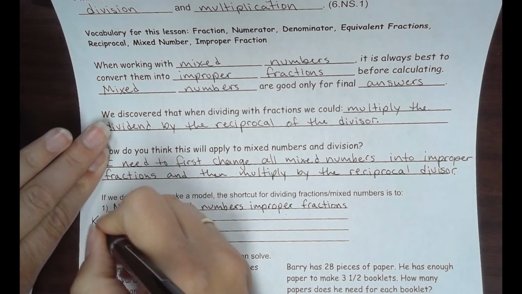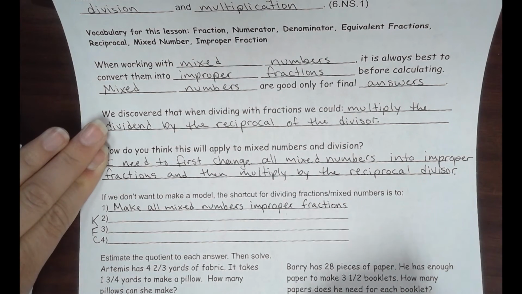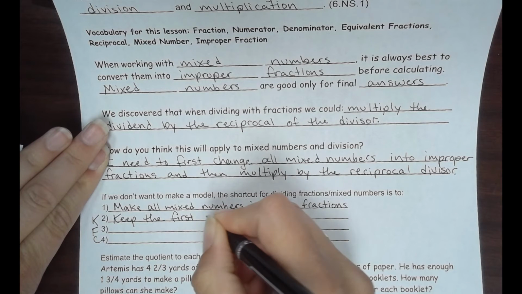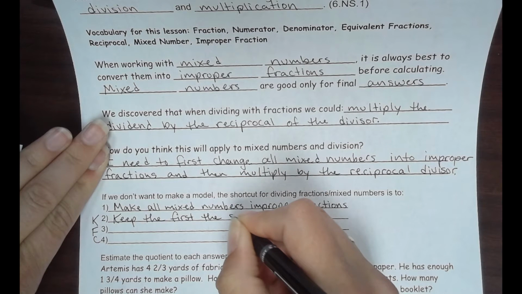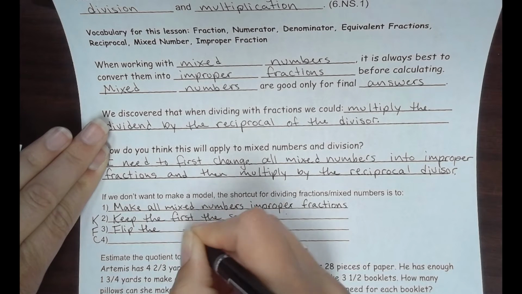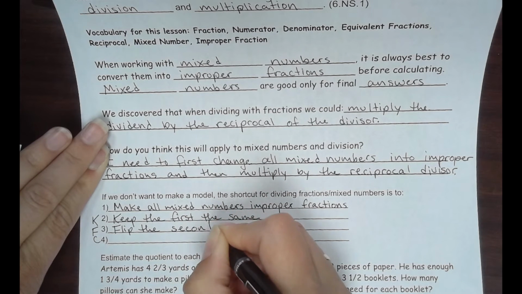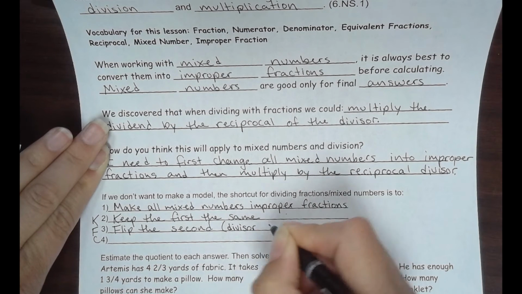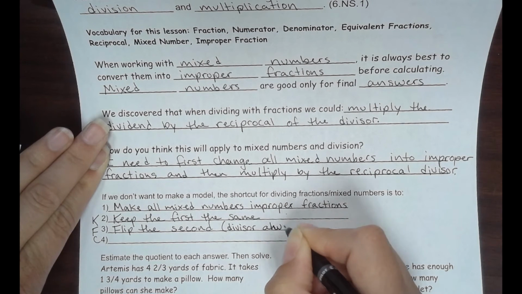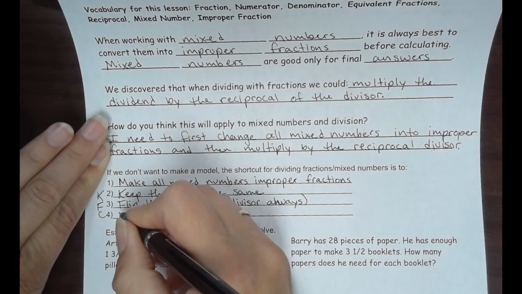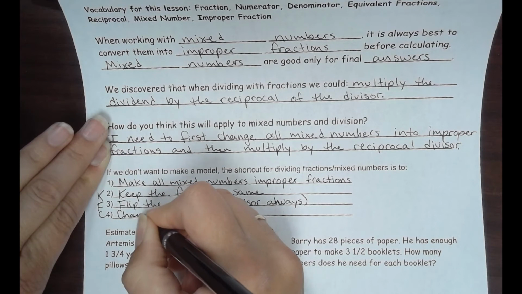So remember KFC. So keep the first the same, flip the second fraction. So that's the divisor only, or always. That's probably what we should put. You're always flipping the divisor. And then change the sign to multiply.